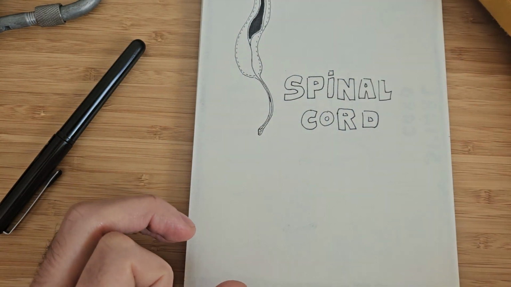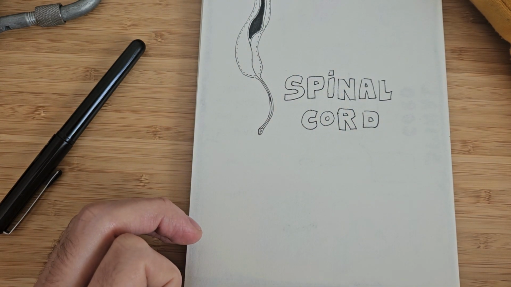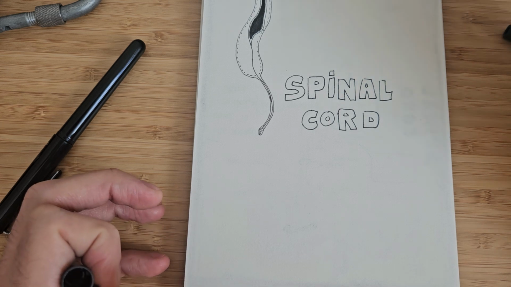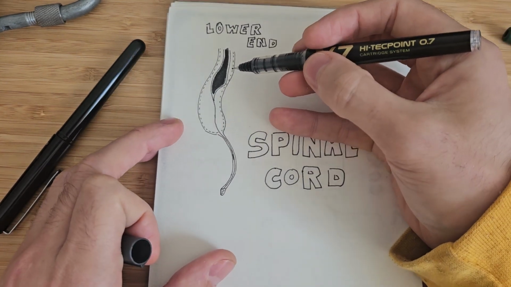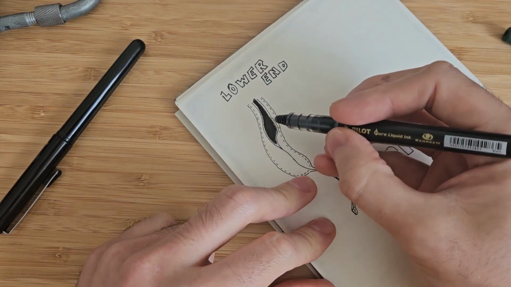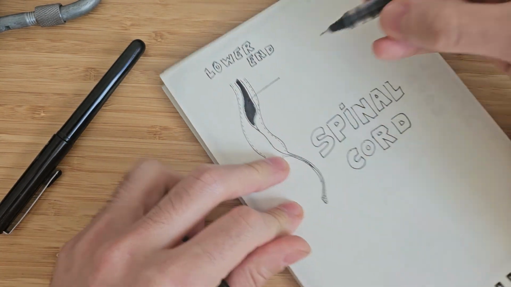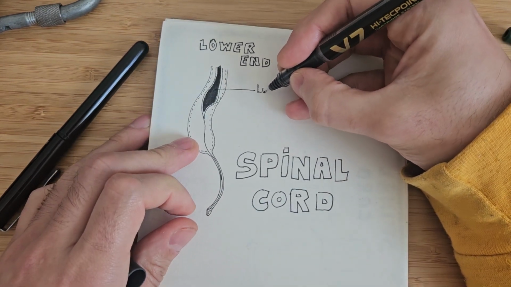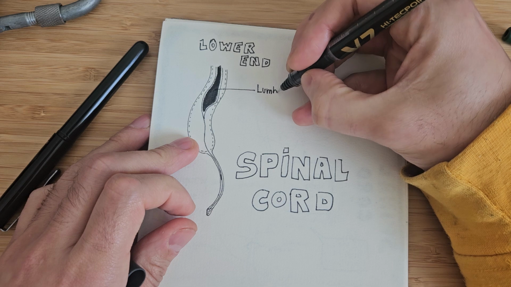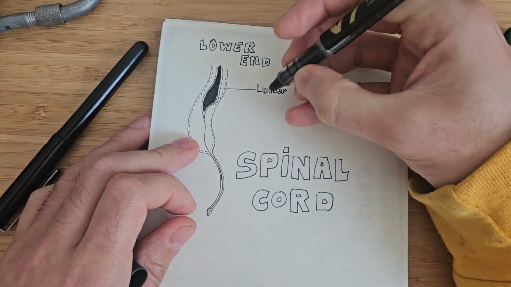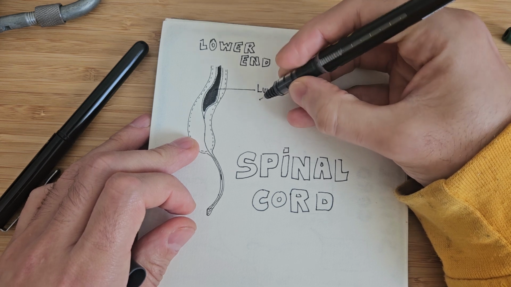Now here are the parts of the spinal cord that you are going to see. First is the lumbar enlargement here. So let me just label it like this. Lumbar enlargement.